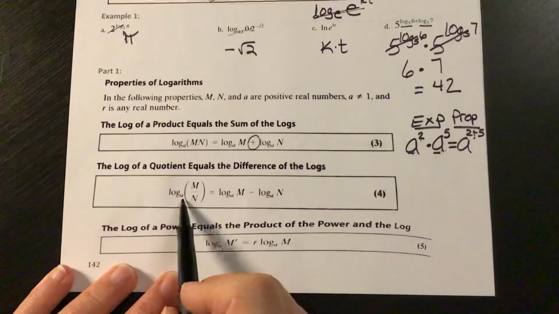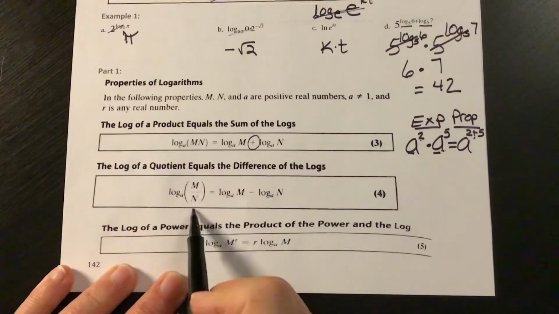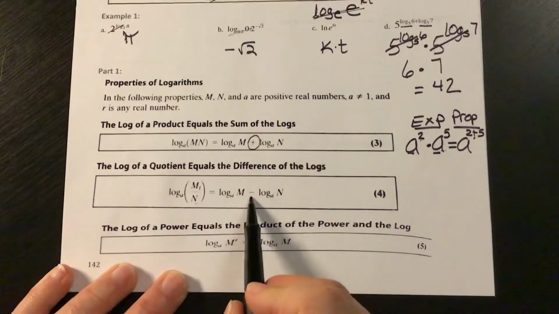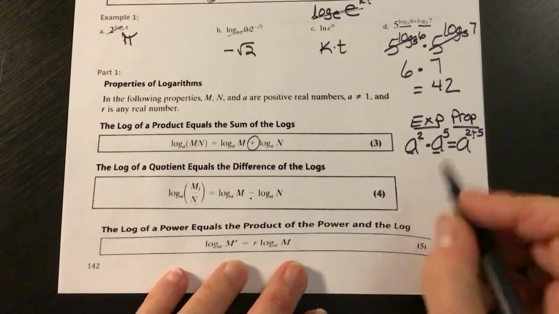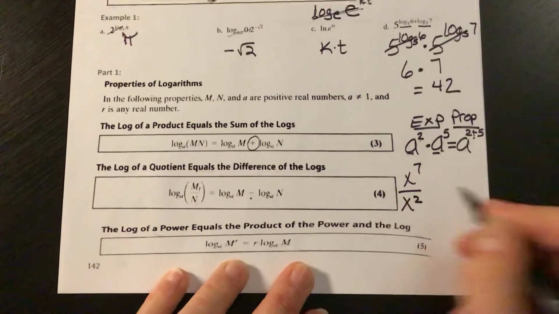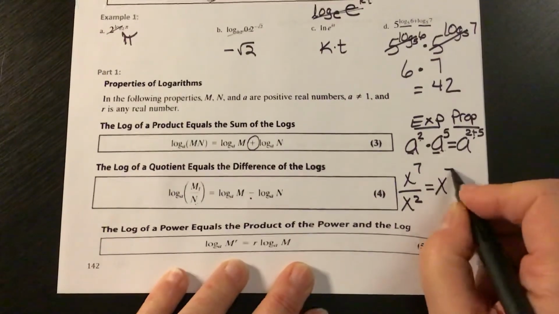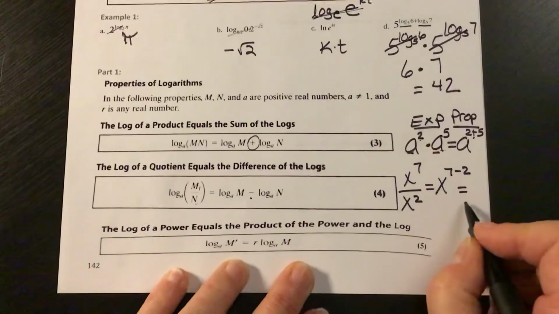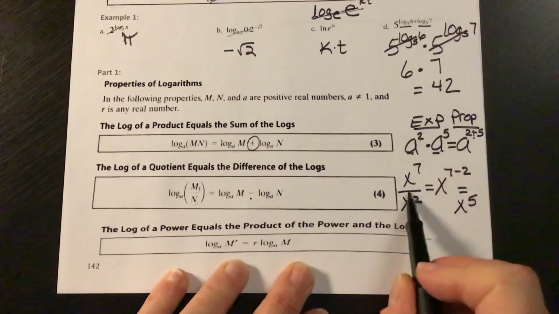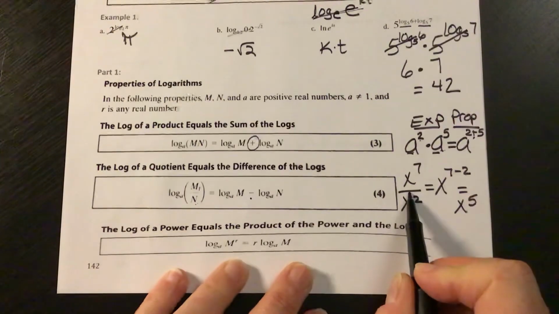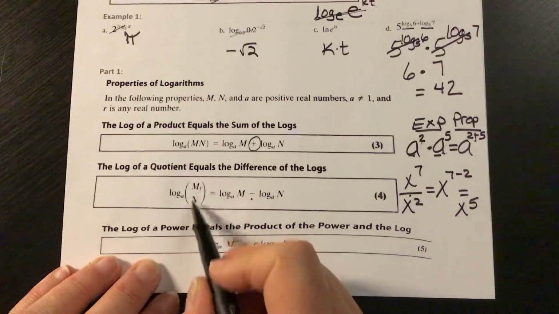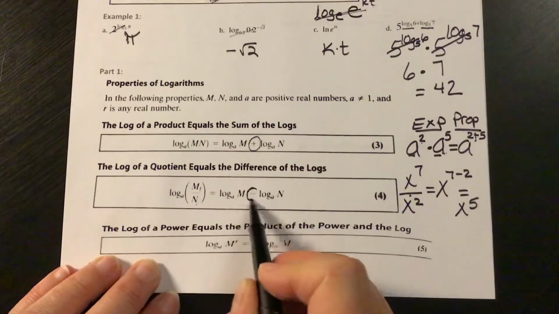If I have the logarithm of a quotient, I'm going to take them apart by using subtraction. And the rule with exponents, let's say I have x to the 7th over x to the 2nd power. That would be x to the 7 minus 2, which would be x to the 5th power. So I use subtraction here when I am dividing with the same base. And here I have the base and I'm dividing, so I can pull them apart using subtraction.